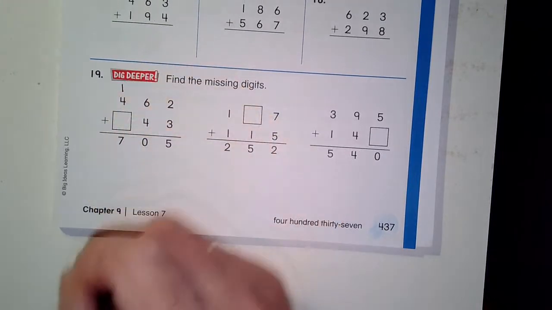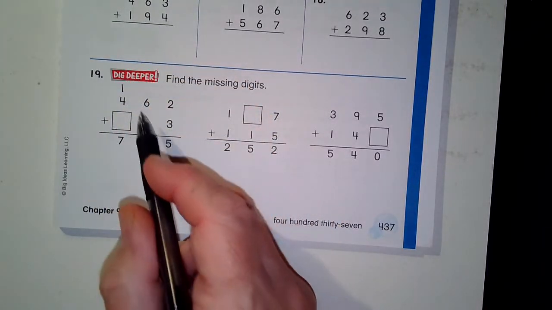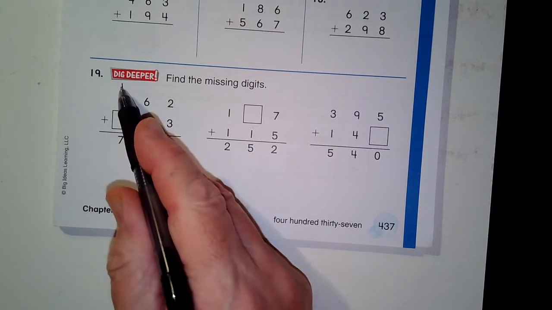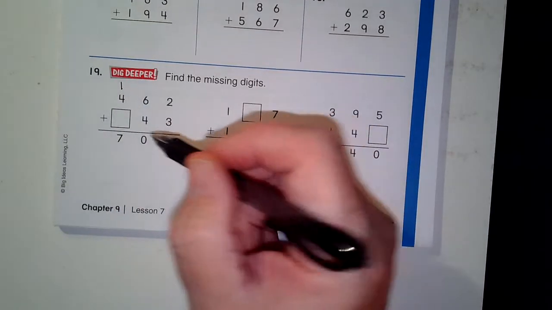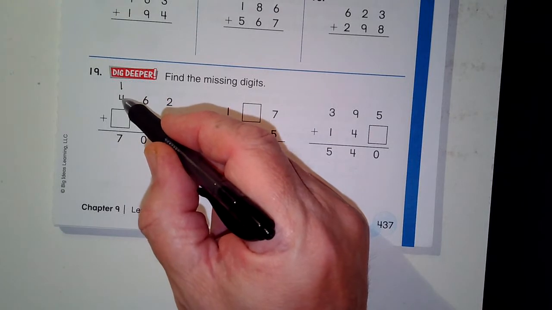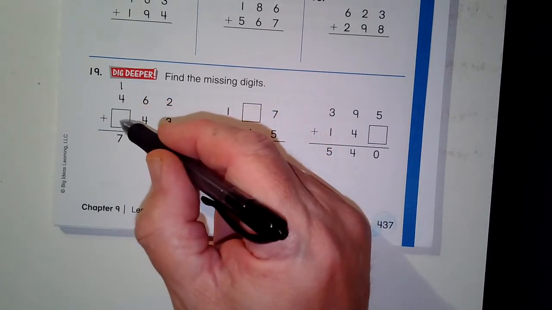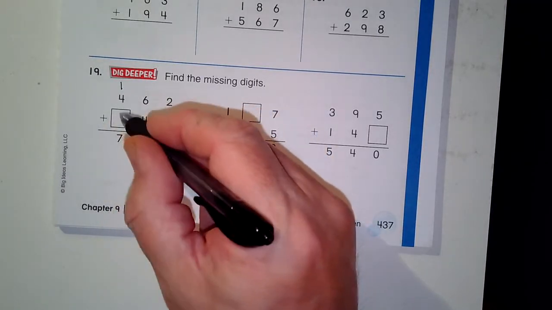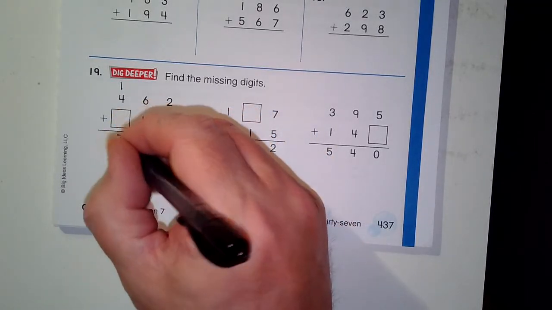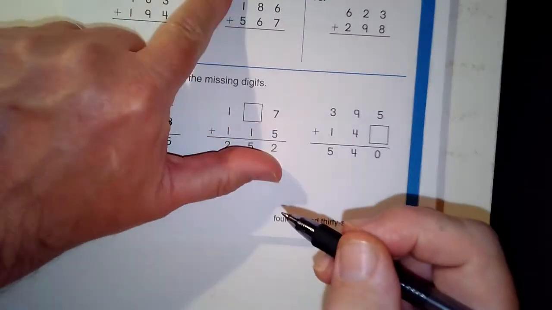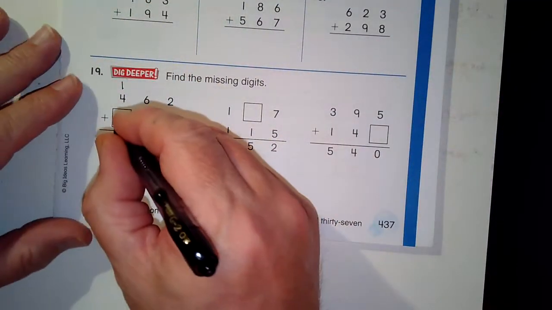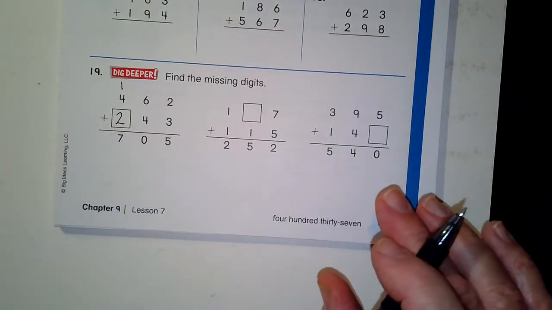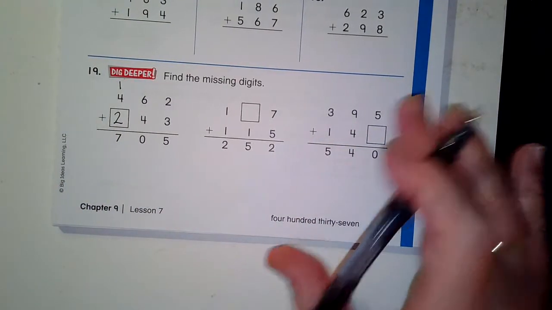I need to bring something up here so that it is this. 6 plus 4. The 10 is up here. The 1 set of 10 goes up there. I have 1 plus 4 equals 5. And then I need to figure out what makes 5 into 7. 5, 6, 7. Simple as that. You can do it. So the missing digit was a 2. Here we go. Next one.